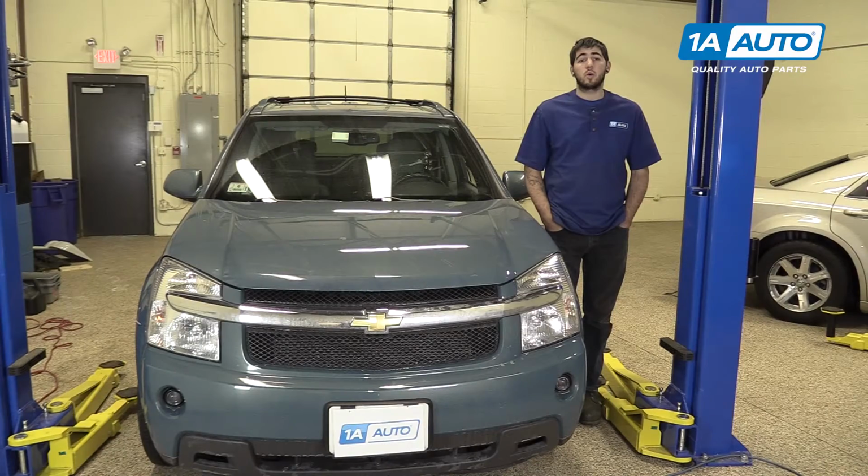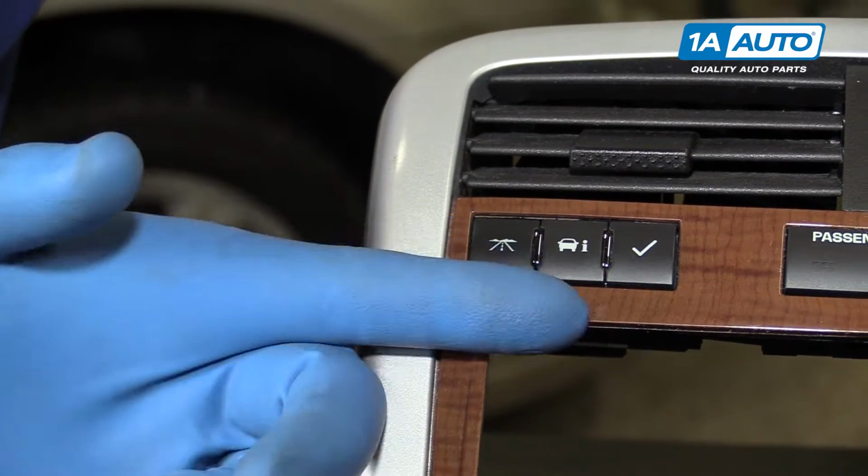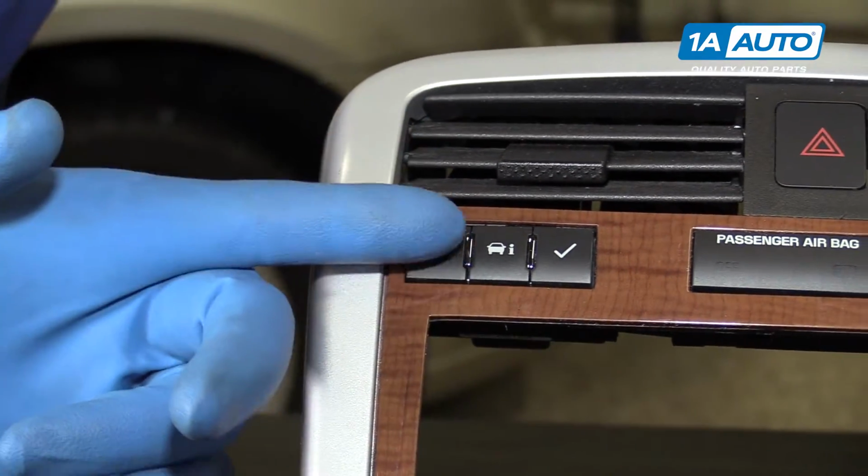In this video, we're going to be working with our 2008 Chevy Equinox. We're going to show you how to replace the selector switches for the Data Information Center down in your instrument cluster.